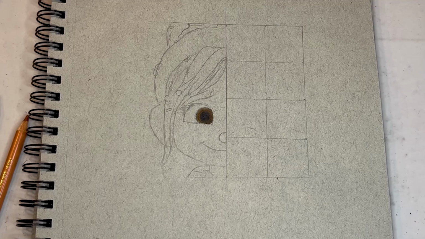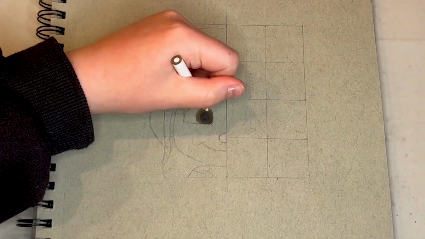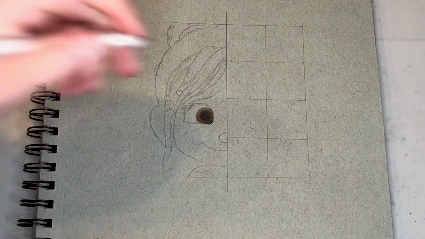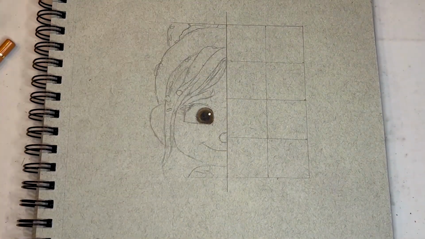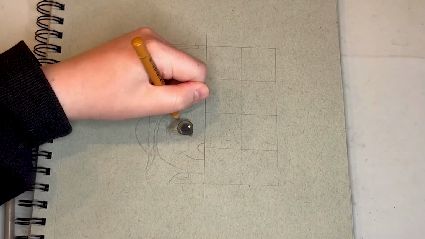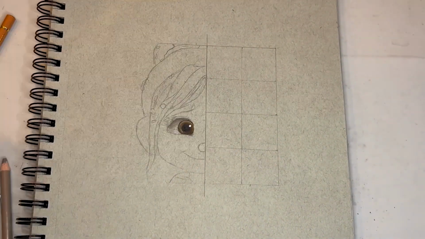Then what's really important is you always have a white dot on the iris. Use your gel pen for that. I use a Jelly Roll one. Then I do the white part of the eyes, as I like to call it, and then the rest of the eyes, like the eyelashes.